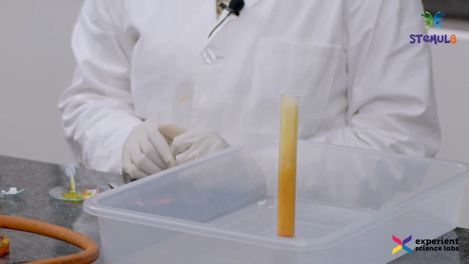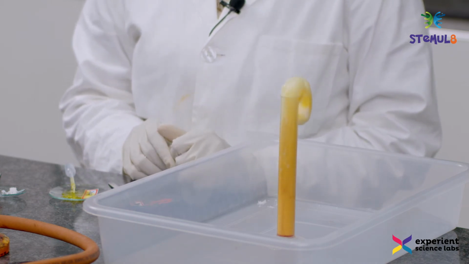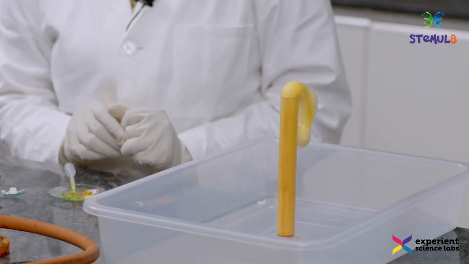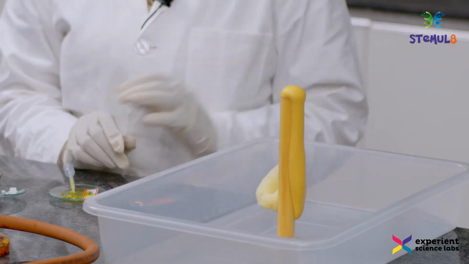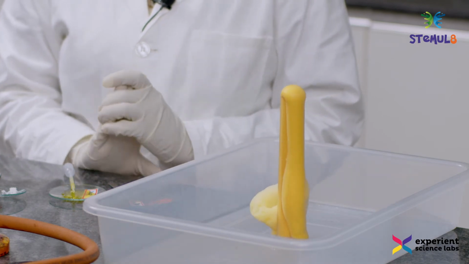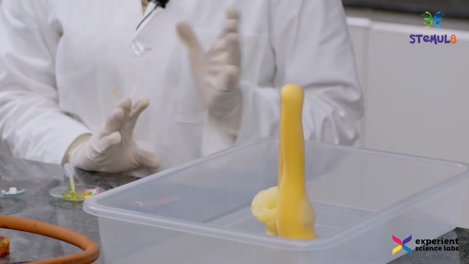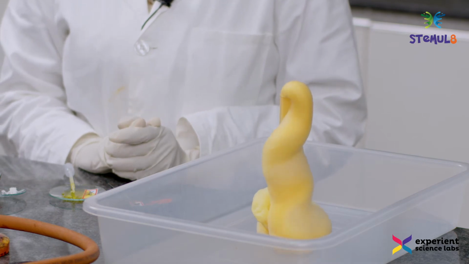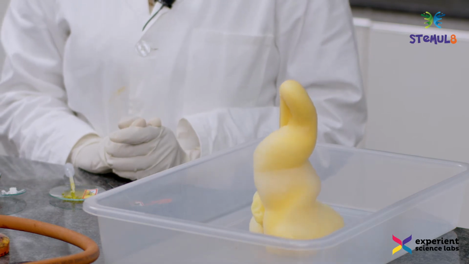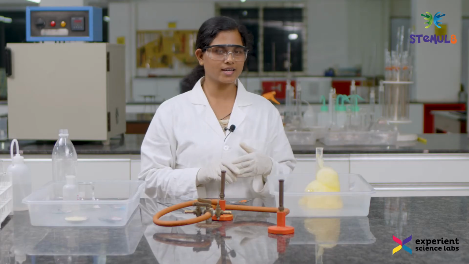Yes, do you observe it? Yes, this shows that there is decomposition of hydrogen peroxide that has taken place with the release of oxygen and water. Wow, doesn't it look amazing?